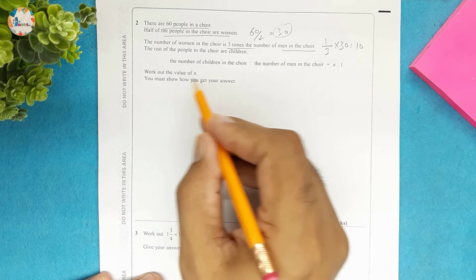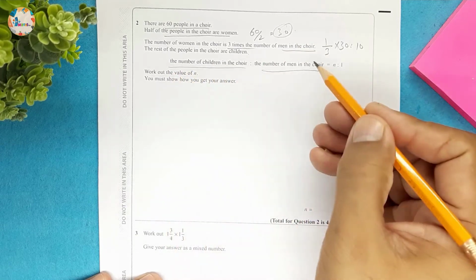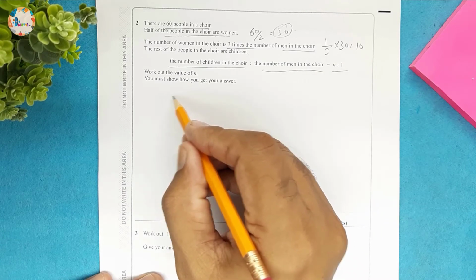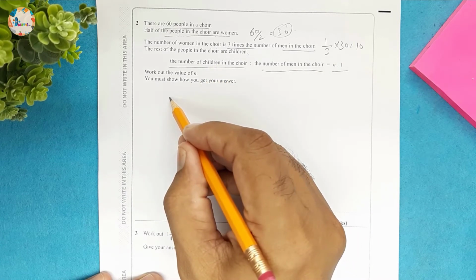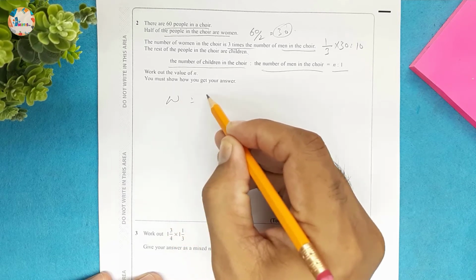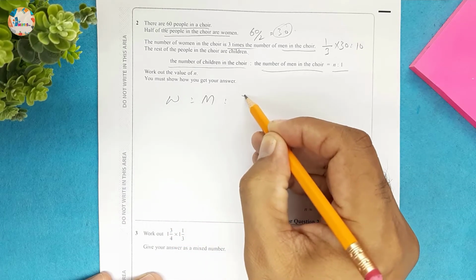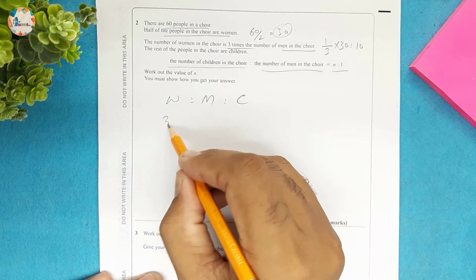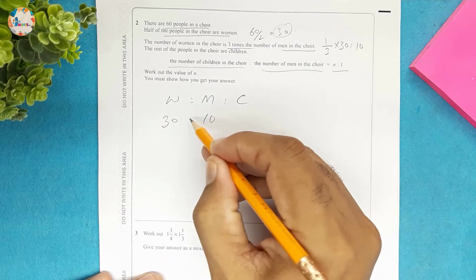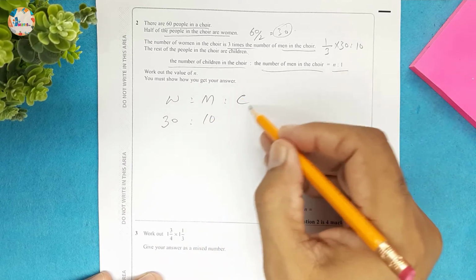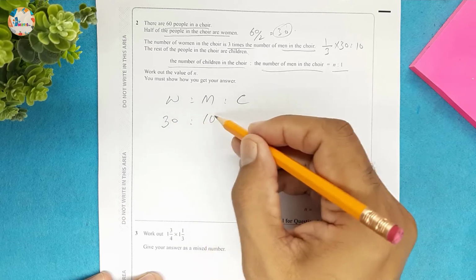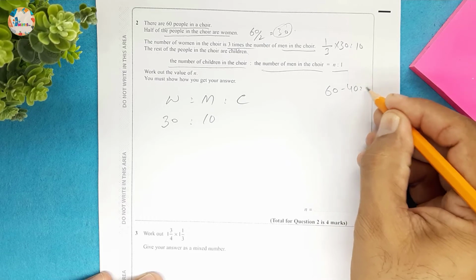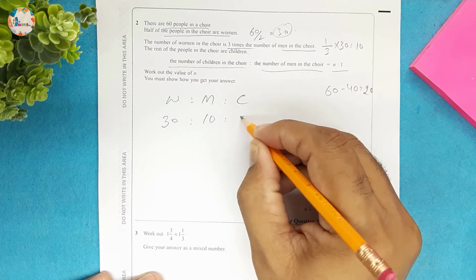The rest of the people in the choir are children. So we have to write this ratio in the form n:1. So we can write the ratio of men, women, children. Women will be 30 and men will be 10, 30 ratio 10, and the remaining are all children. So 30 plus 10 will be 40. 60 minus 40 will be equal to 20. So children will be 20.